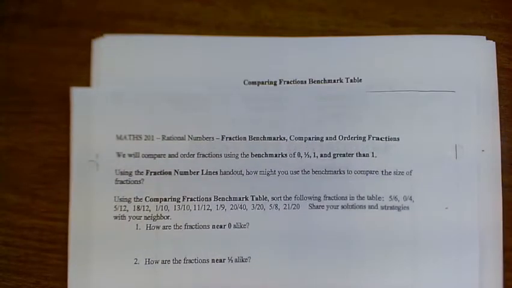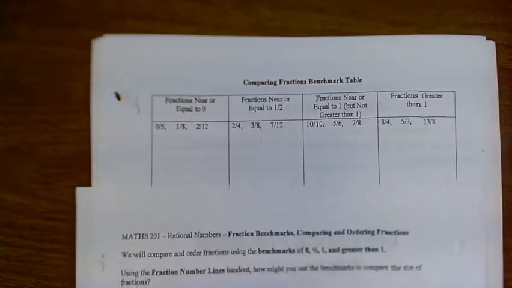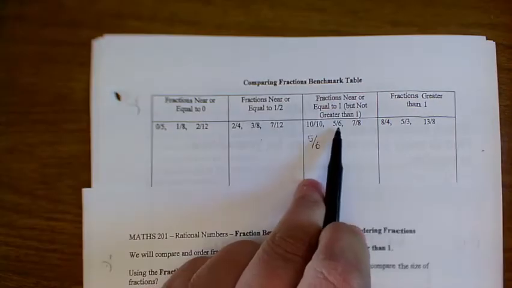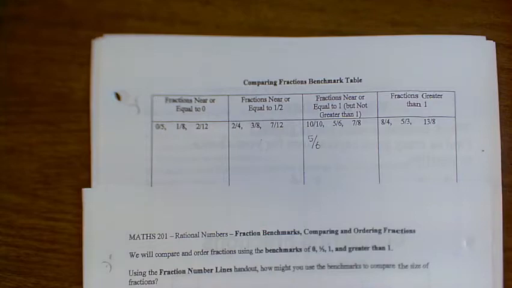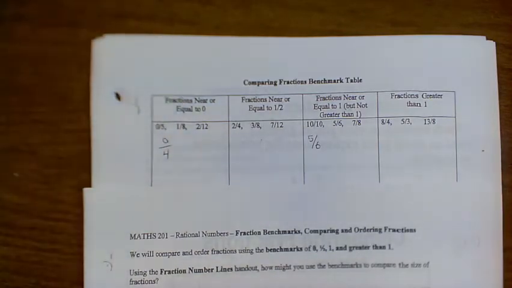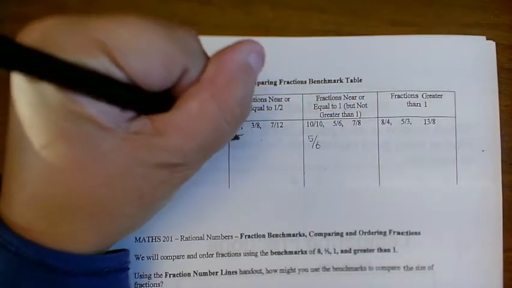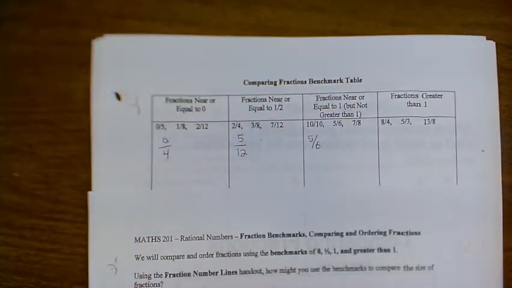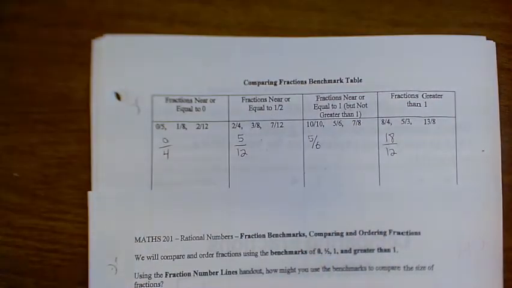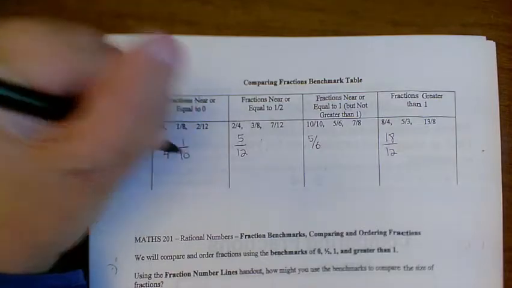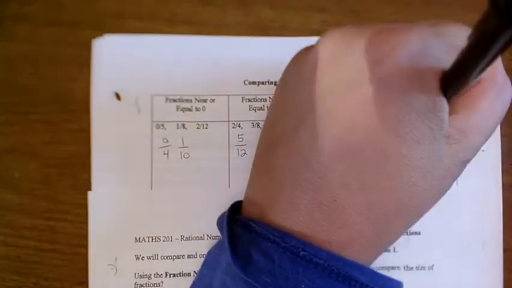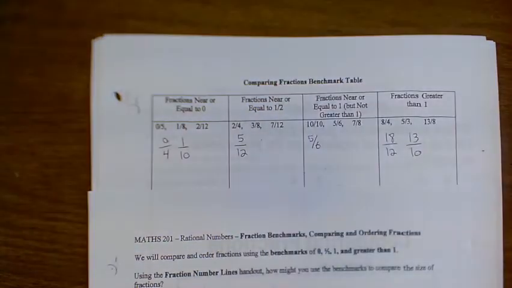Okay, so you should have, let's see, starting with 5 sixths. 5 sixths is actually already on here, right? So it is close to 1. Next is 0 fourths, so that is close to 0. 5 twelfths is close to half. 18 twelfths is greater than 1. 1 tenth is close to 0. 13 tenths is greater than 1.